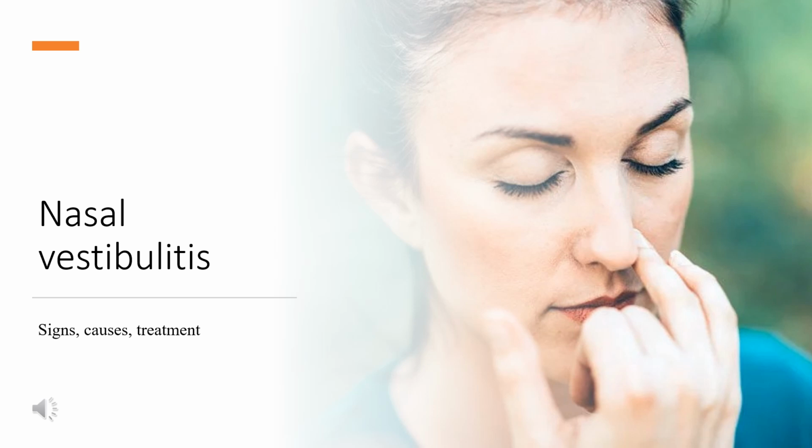Nasal vestibulitis, NV, is a common infection. Mild nasal vestibulitis is quite common and treatable. But the severe form is rare. In most cases, nasal vestibulitis is easy to treat and goes away independently.